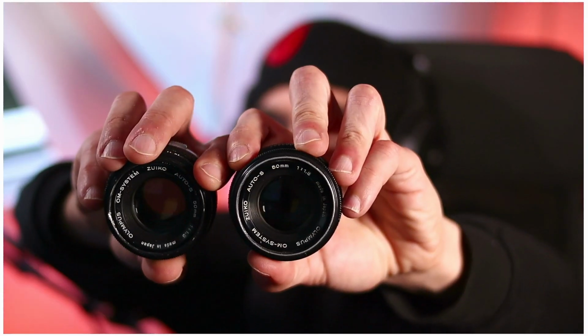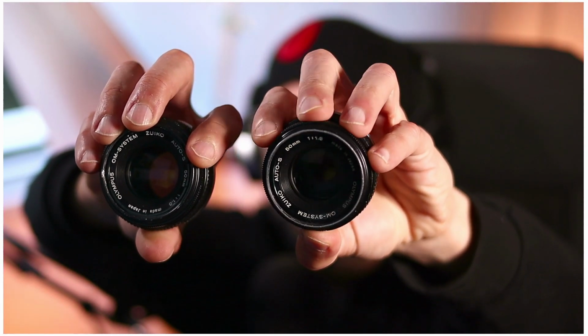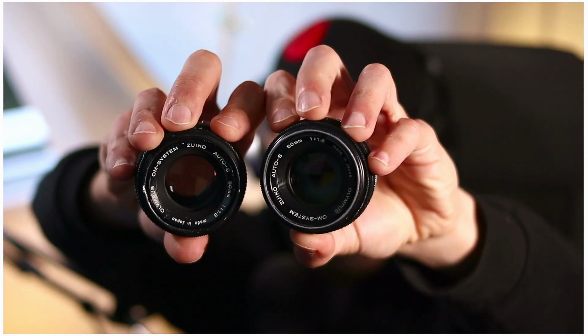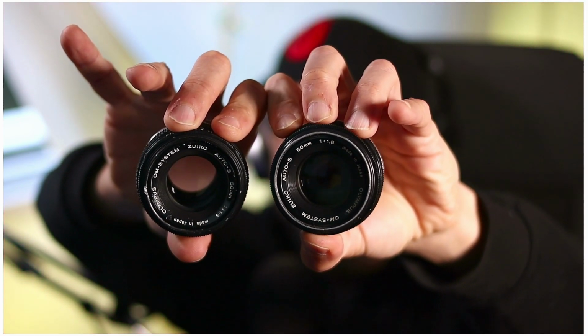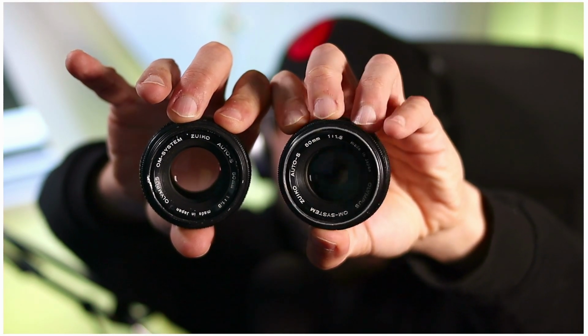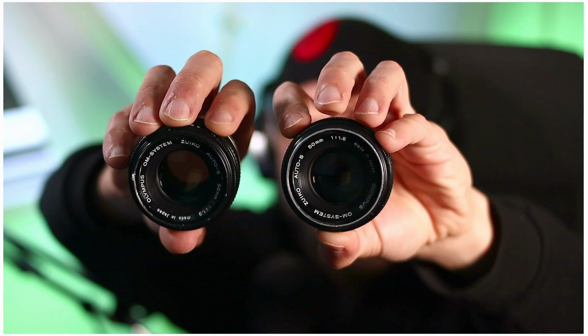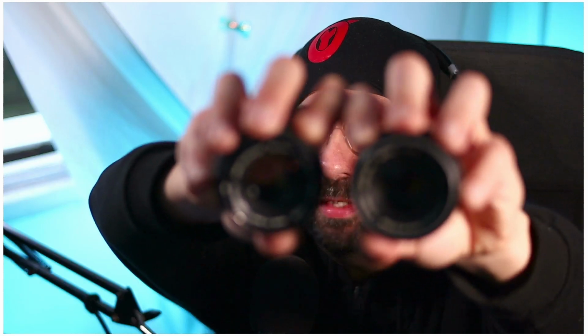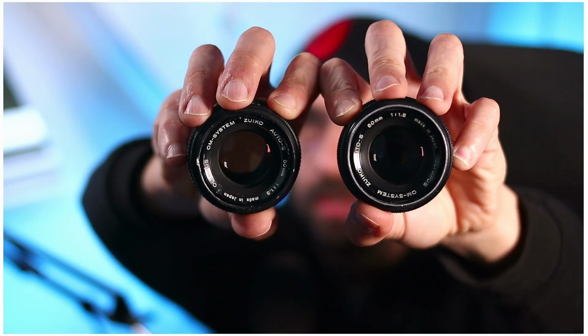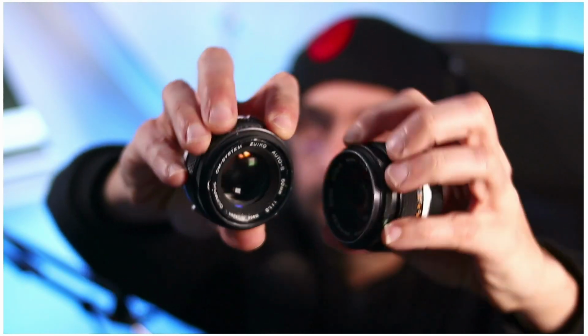So as you can see here, this is the lens I used on the review. This is the lens I'm showing you right now. These are both 1.8s. So this is a silver nose, this is a non-silver nose. This is the older version, this is the newer version. But in terms of results, in terms of branding, if you check the lettering, besides the silver nose and black nose, they are basically the same thing as far as I can tell.